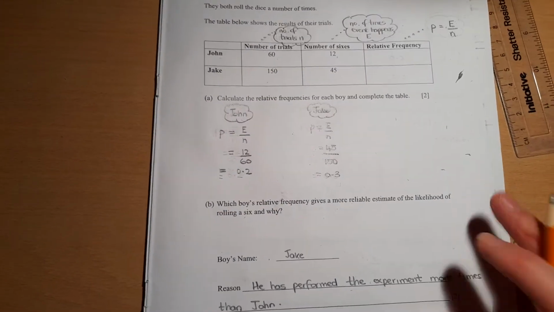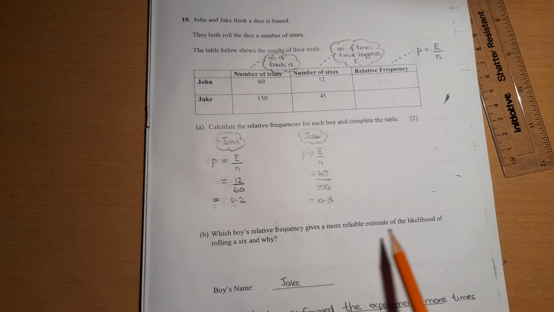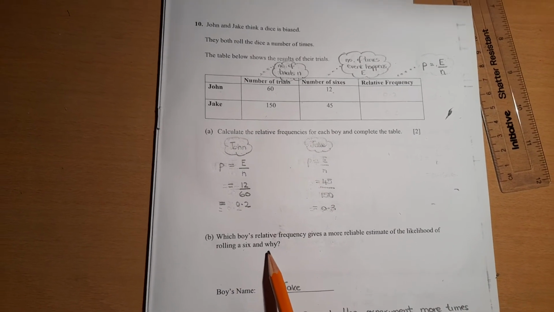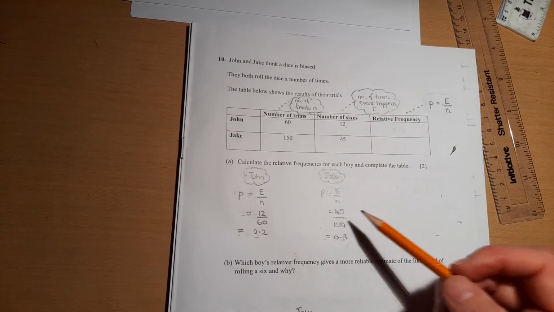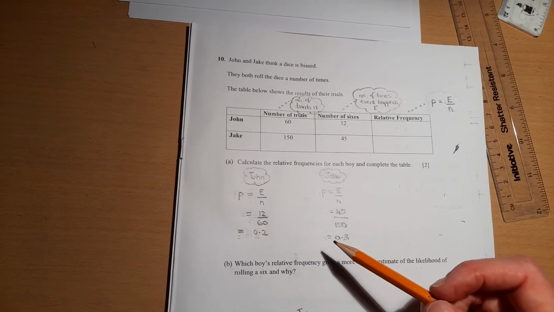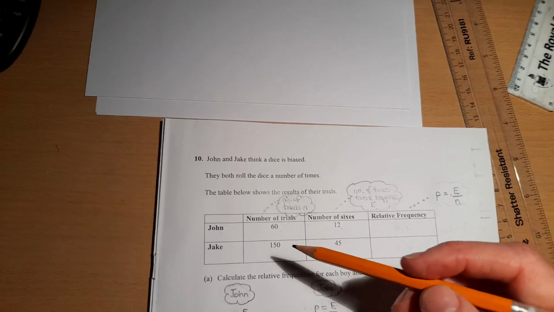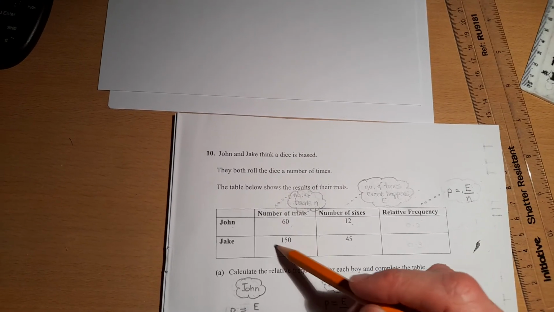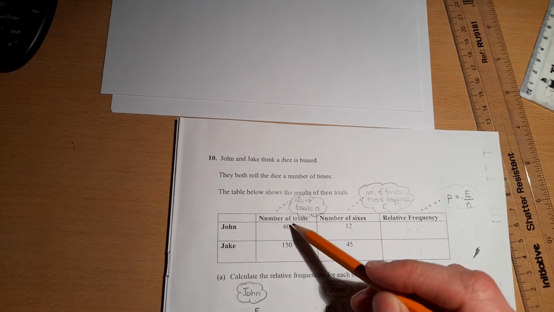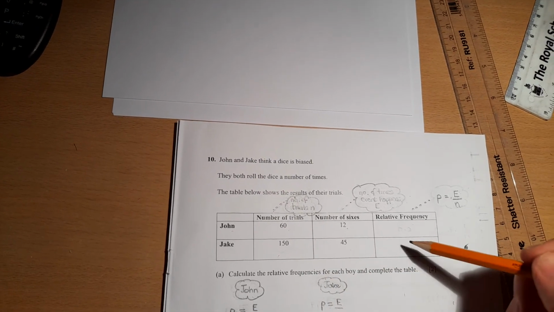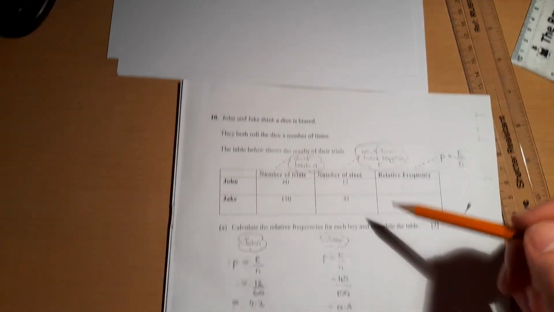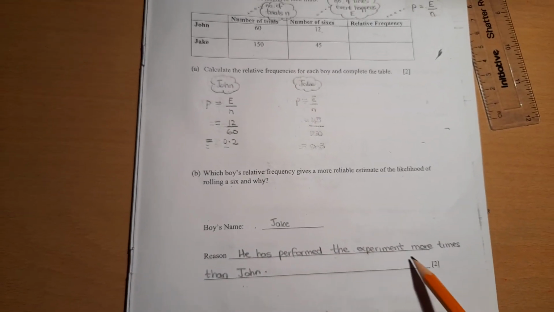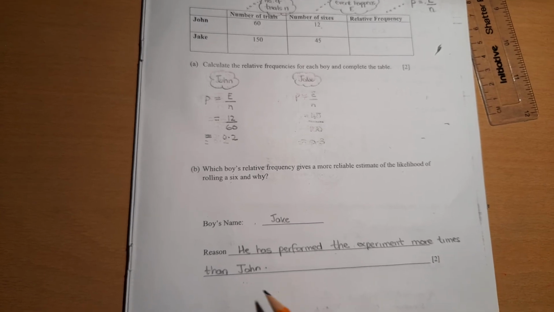Now, it says in part B, which boy's relative frequency gives a more reliable estimate of the likelihood of rolling a 6 and why? The more reliable estimate for the relative frequency is the one where the most trials has been carried out. So you can clearly see Jake has performed more trials than John, so his relative frequency should be more accurate. So the answer is Jake, and the reason is he has performed the experiments or the trials more times than John.